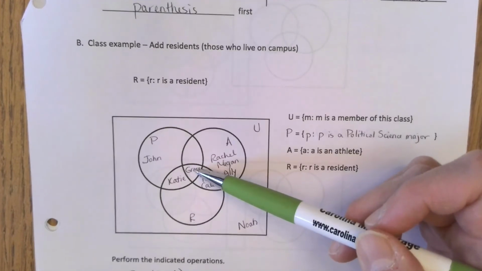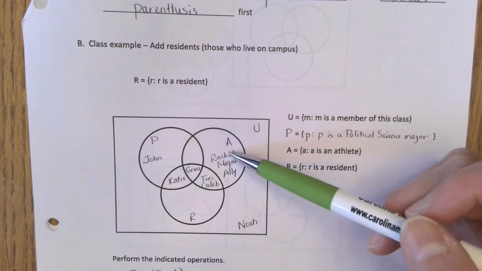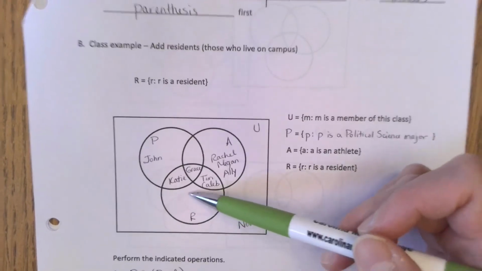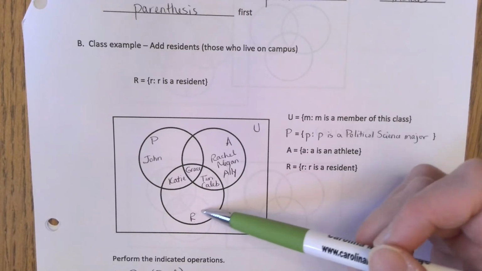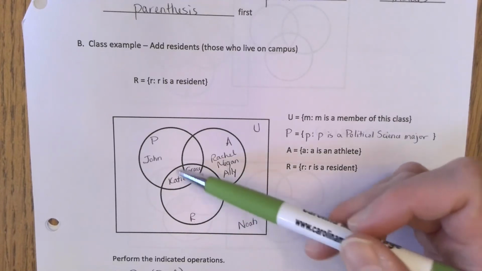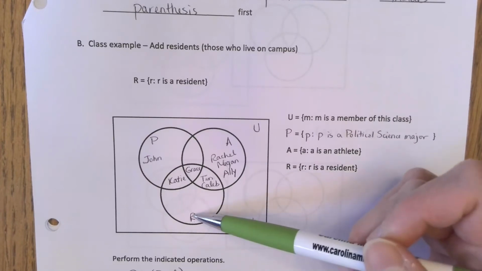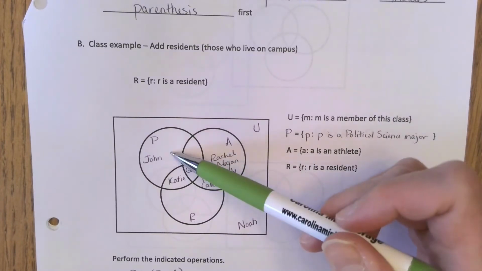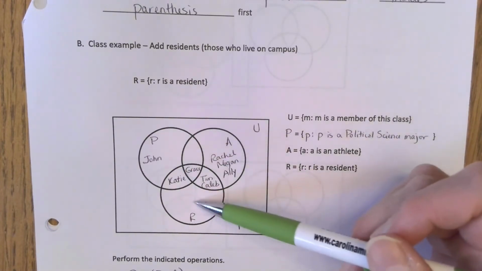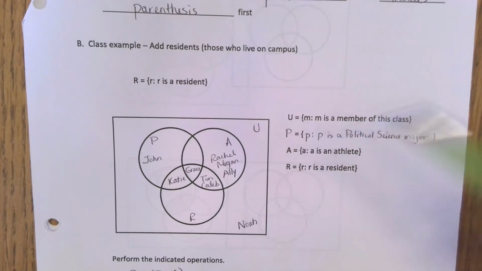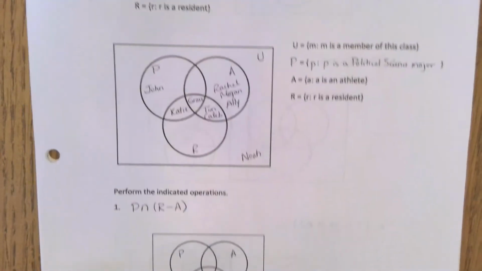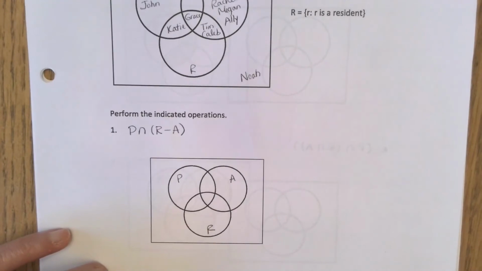Grace here, she's a poli-sci major and an athlete and a resident. And notice I don't have anybody down here who is just a resident, but none of these. Now Noah, he doesn't live on campus, he's not an athlete, and he's not a poli-sci major. He doesn't even fit in here. He's out here because he's none of those. So now let's take a look here at this idea of these order of operations.